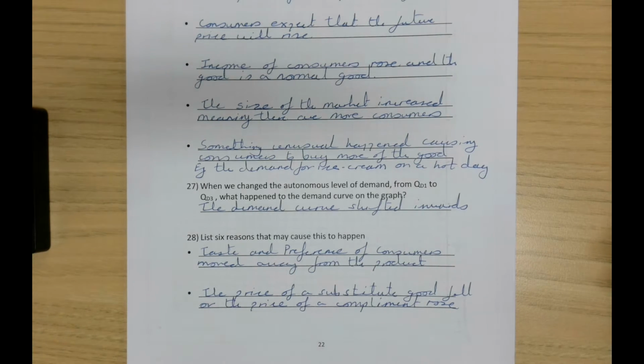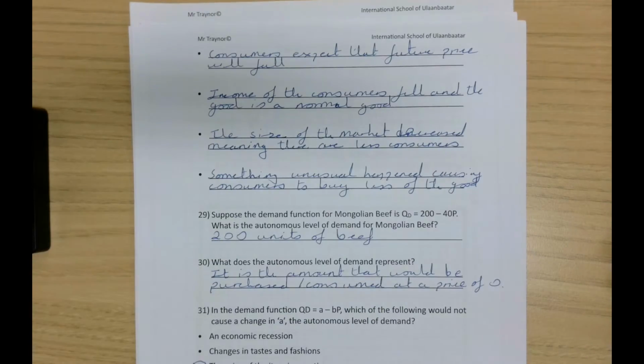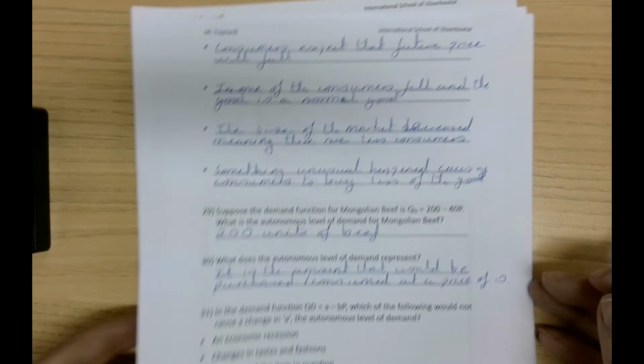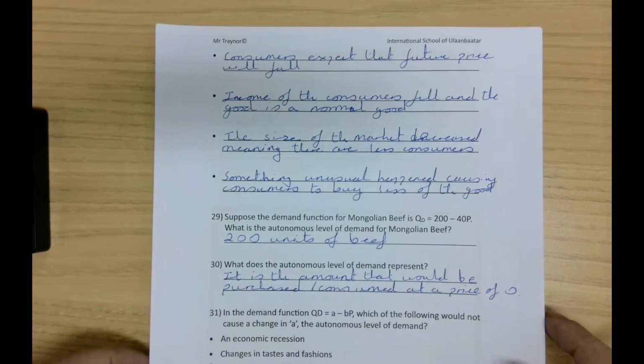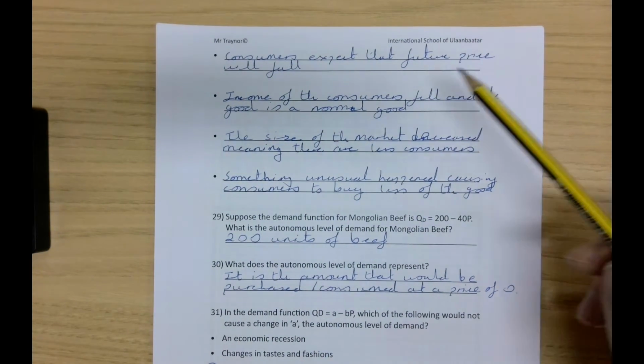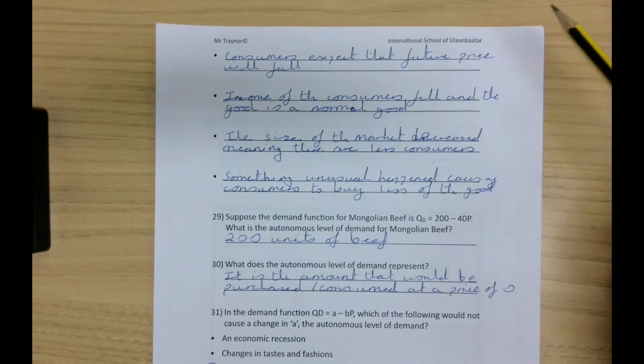The price of a substitute good fell, making goods that fulfil the same function as the good in question, that's the definition of substitute, more attractive to consumers. The price of a complement rose. A good example of complements are cars and petrol. Consumers expect that the future price will fall, and therefore, I'll hold off and I'll buy it at the cheaper price in the future, I won't buy it today. Income of the consumers fell, and the good is a normal good. As you become poorer, you buy less normal goods, so if your income falls and the good is a normal good, you will buy less of it.